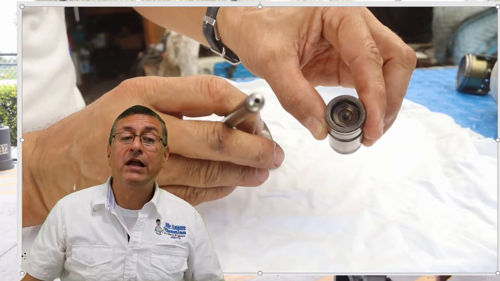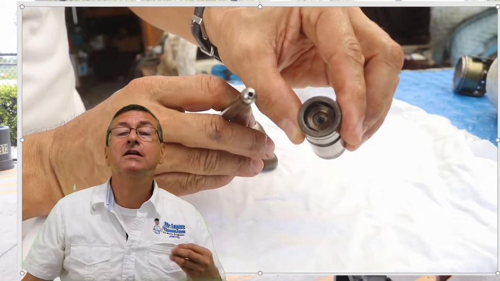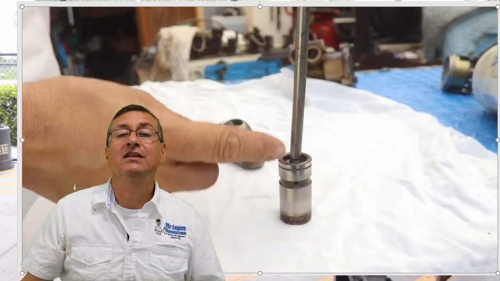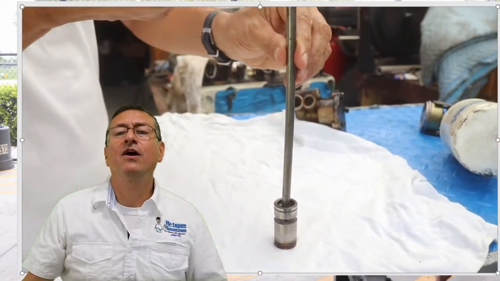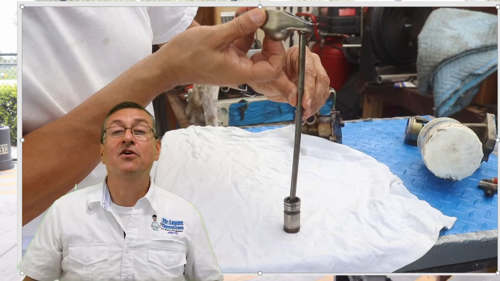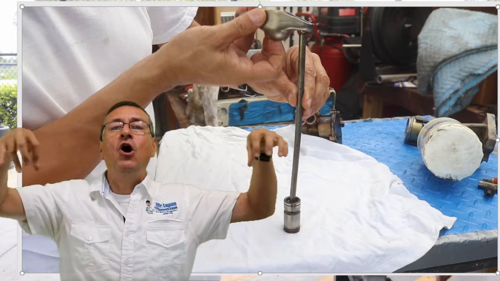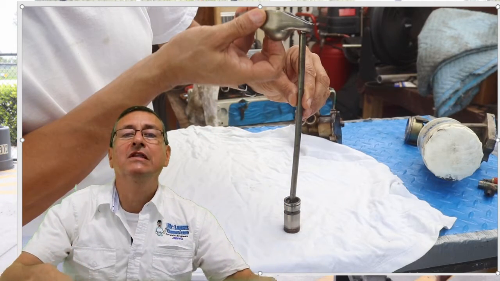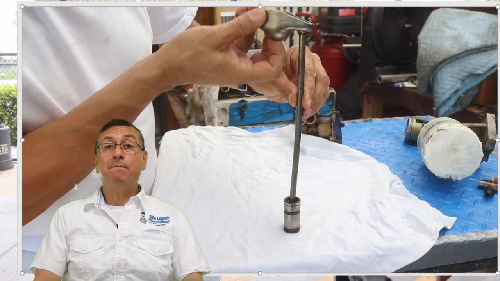Now the oil passes through the lifter, enters into the push rod, and at the end the oil passes through the rocker arms and lubricates all the rocker arms, and by gravity now goes down into the oil pump. This is the path of the oil.